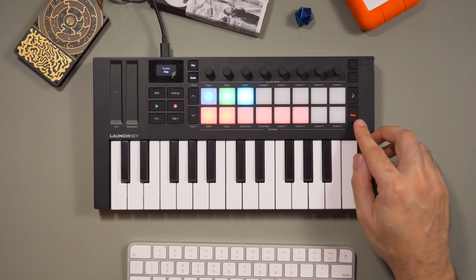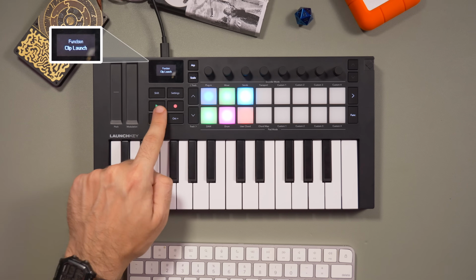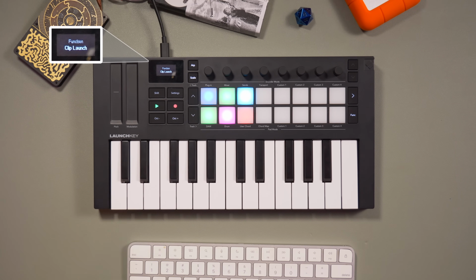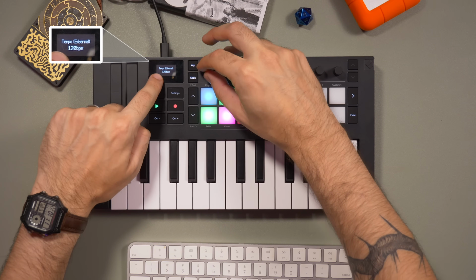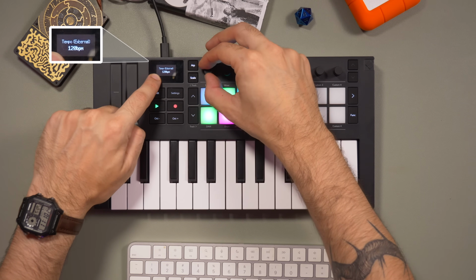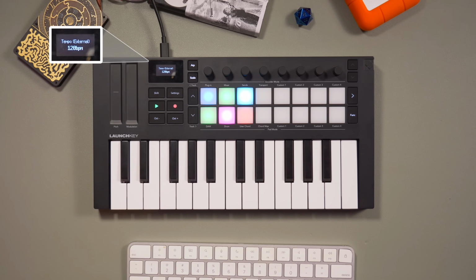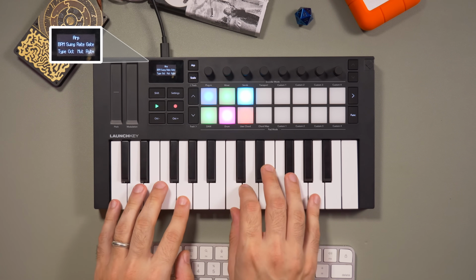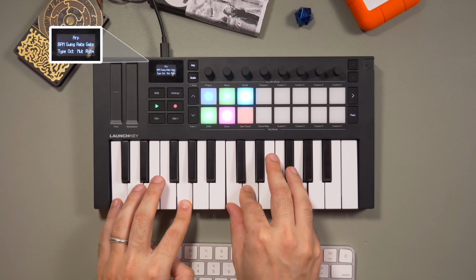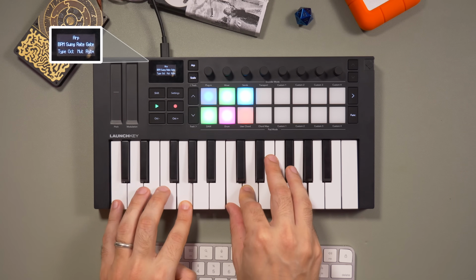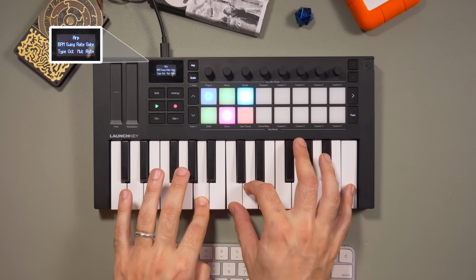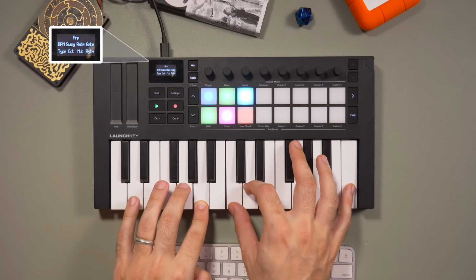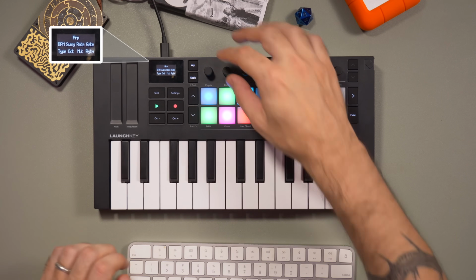First of all, I'm just going to stop the clip that's playing in our synth track. I'm going to press play to play back our project. And now, if I try to turn this BPM, you can see that it's set to tempo external 120 BPM. I basically cannot change it, which means that I can play along with the project and be in time.